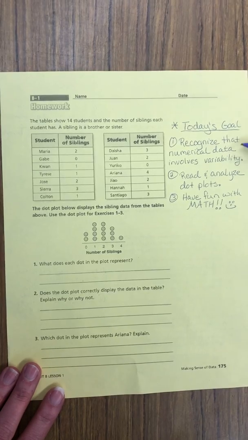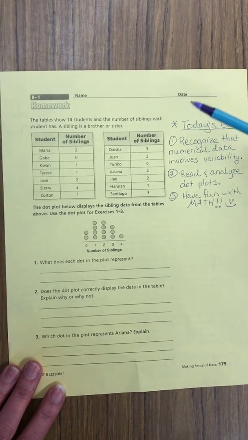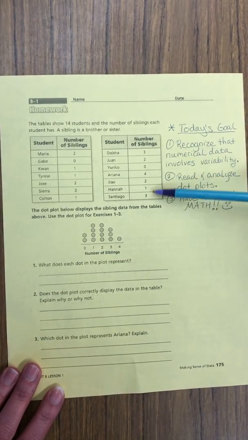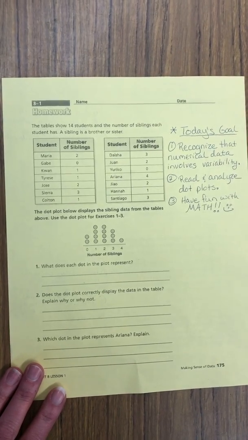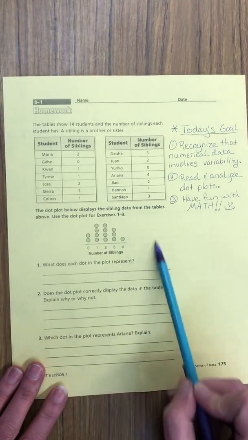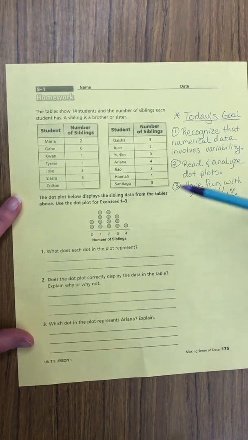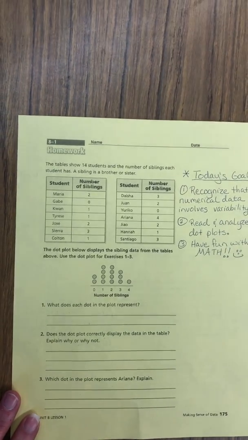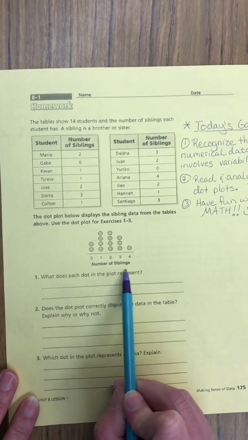Today our goal is to recognize that numerical data involves variability. These are the students and these are the number of siblings, brothers or sisters, each student has. We're going to learn how to read and analyze dot plots, and we're going to have fun with math. So, moving on. What does each dot in the plot represent? Mr. Wilson, what does each dot in the plot represent? Number of siblings. So right here, you'll write number of siblings.